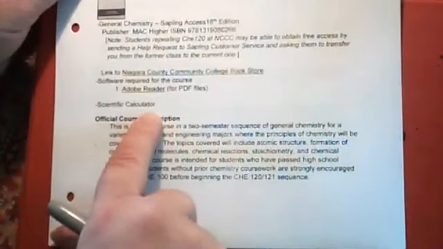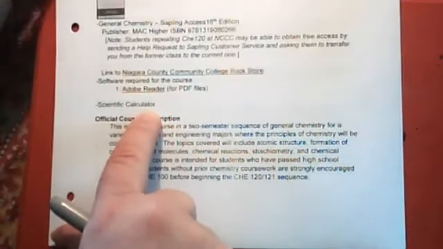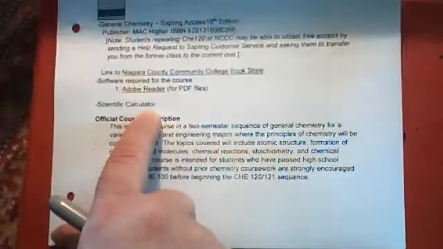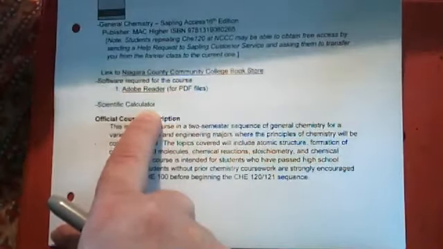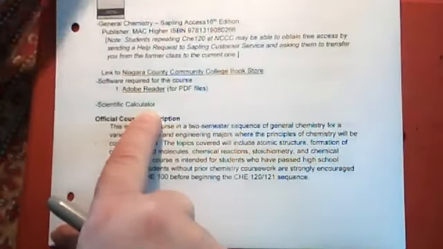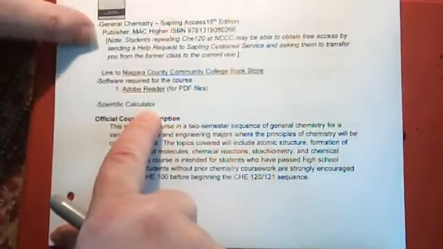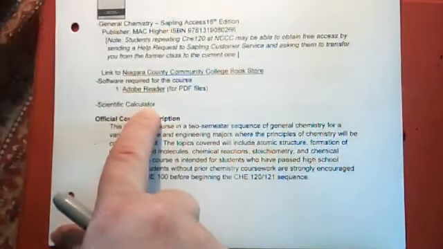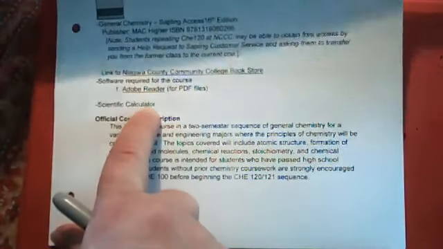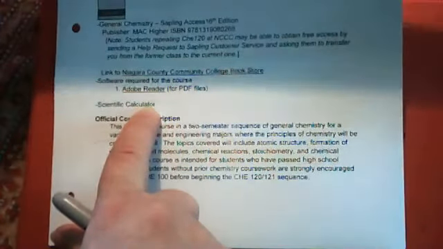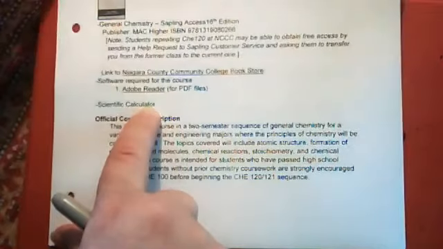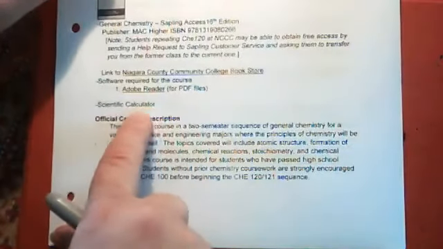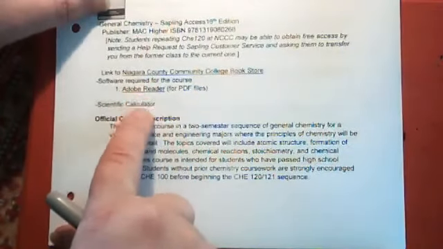And also a scientific calculator. You do need a scientific calculator that can do exponents, scientific notation. That's the main thing. If it can do scientific notation, then it's probably okay for this course. For that matter, since we're not doing in-class assignments and tests, you could even use your cell phone, but just make sure that it can do scientific notation, powers of 10.